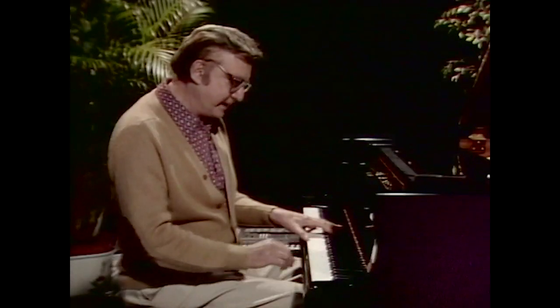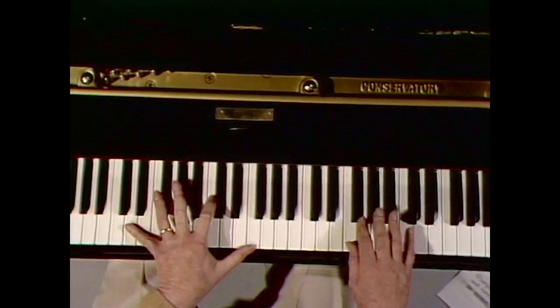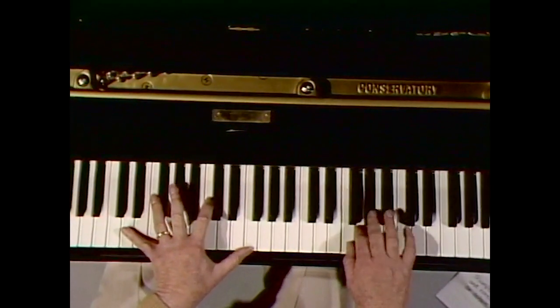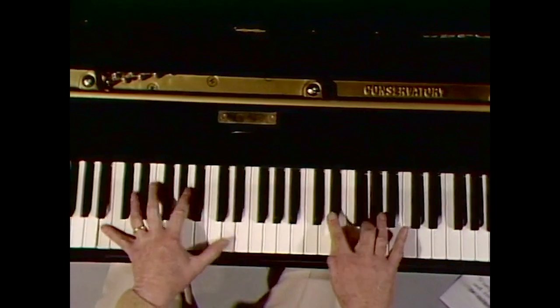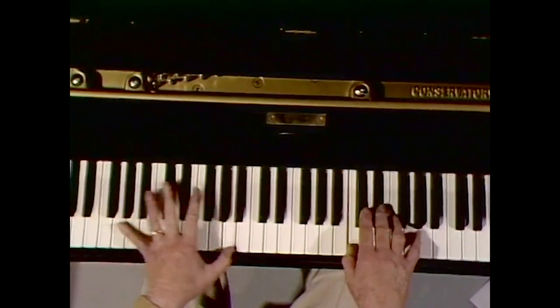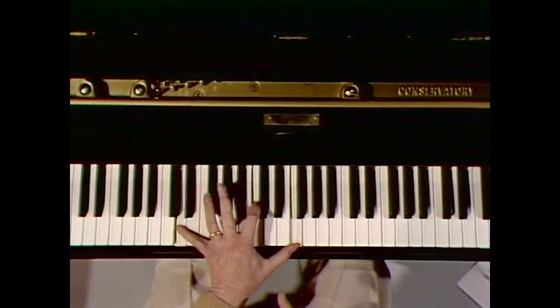So this is a sequence of tenths he showed me on a particular song, and never mind the song, but this is what he showed me. Again, just watch the left hand.